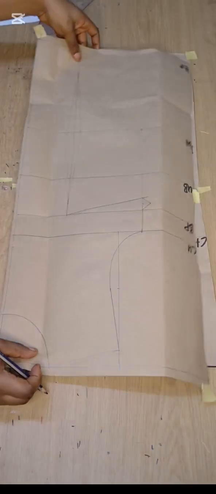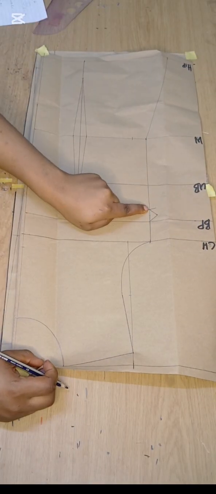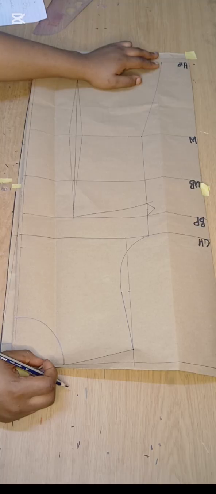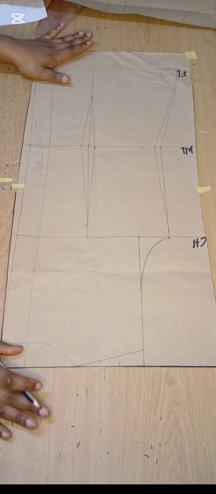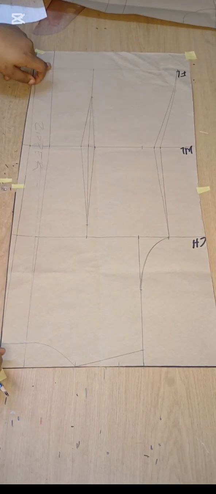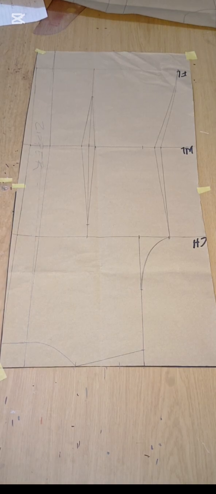So after drafting your basic bodice pattern, what you can go ahead to do is to cut the basic bodice pattern. I didn't cut my own basic bodice pattern because I want to make a different outfit out of the basic bodice pattern.